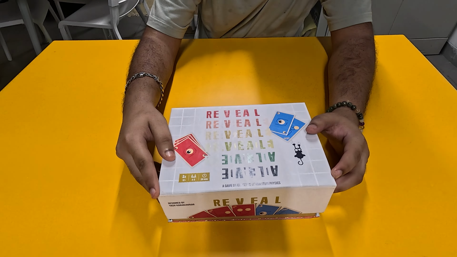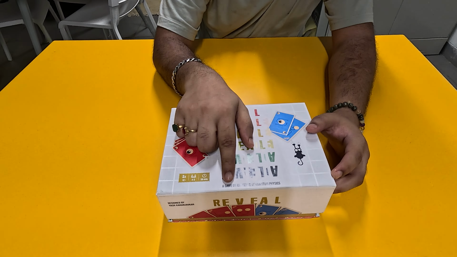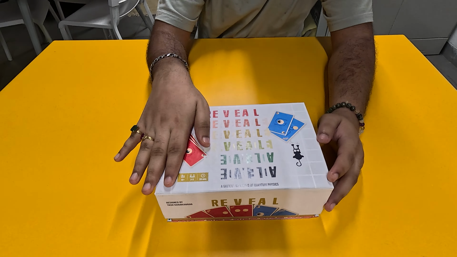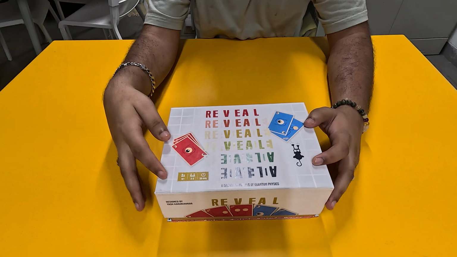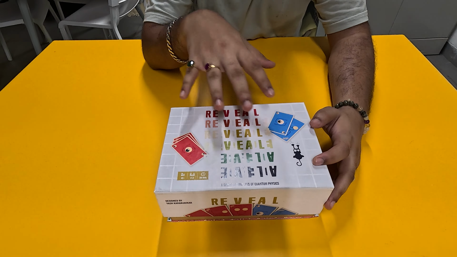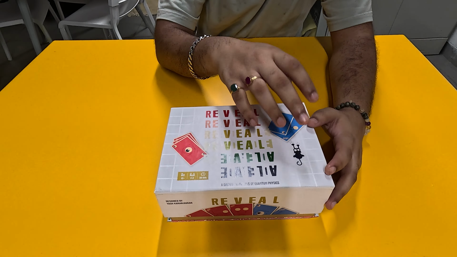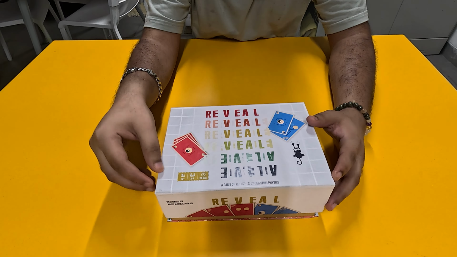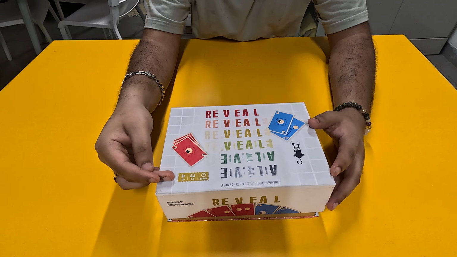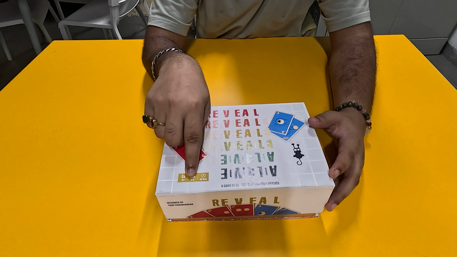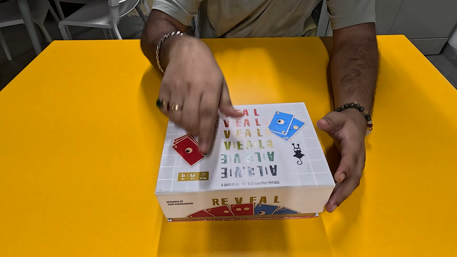So this is the box of the game Reveal, which is based on the concepts of quantum physics. As you can see on the top cover of the box, there are a few elements, like some cards which are in blue, there's an eye on it, there's a cat there, and it's written what age group the game is suitable for. It's a 2 to 3 player game, and the average time to play this game is about 20 minutes.